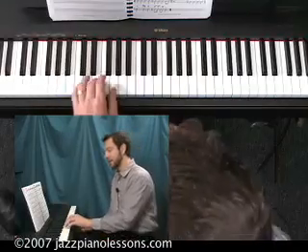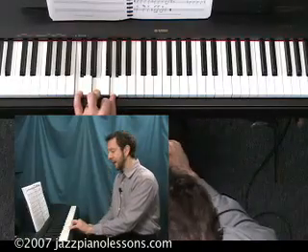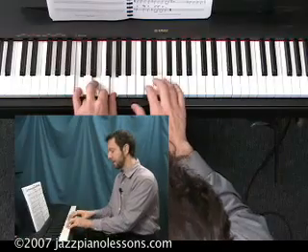So now you can see, if I take that C chord, I can kind of mess around with these approaches and do different lines and licks from that.